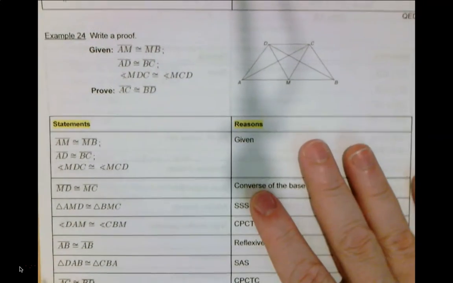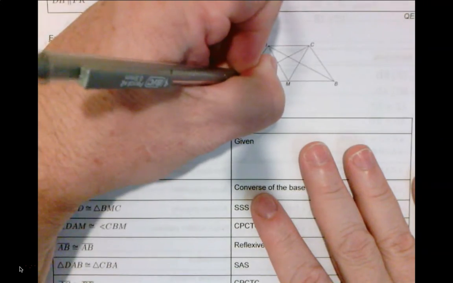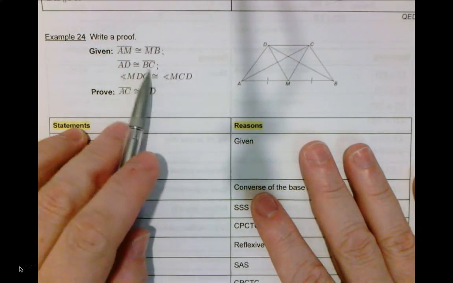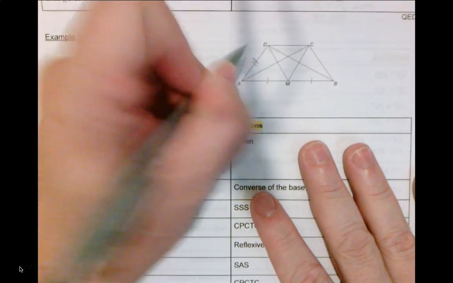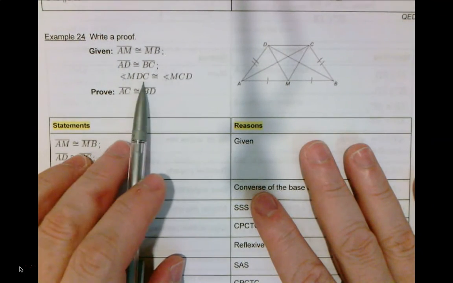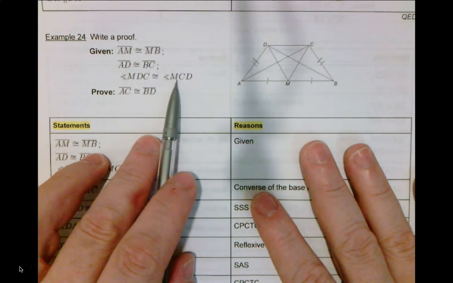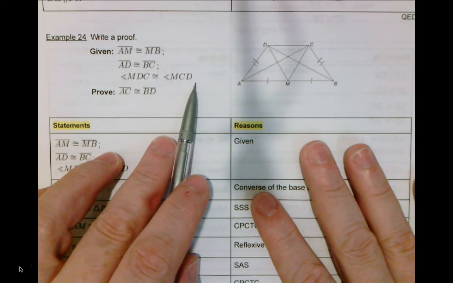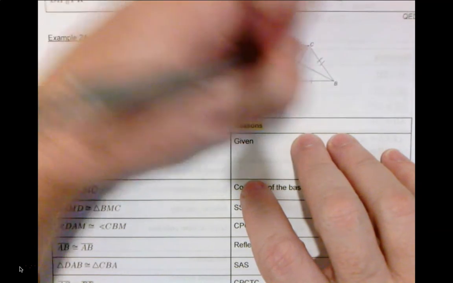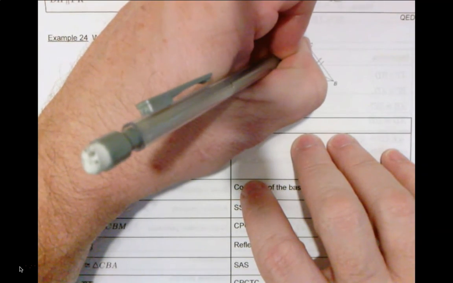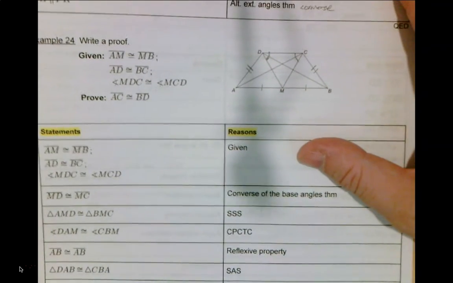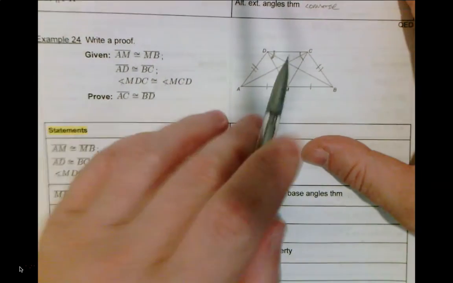We have AM congruent to MB, AD congruent to BC, okay, and angle MDC congruent to angle MCD, okay. Those are angles here and here. So again, probably going to have to separate and redraw. So we take a look.